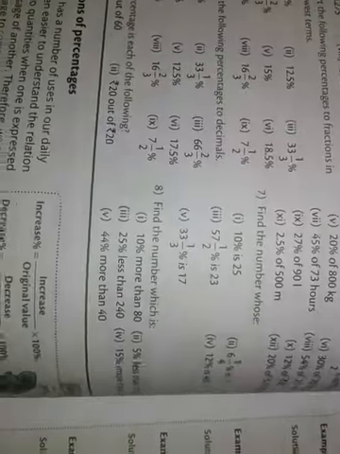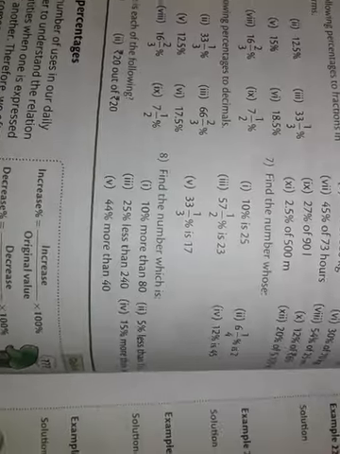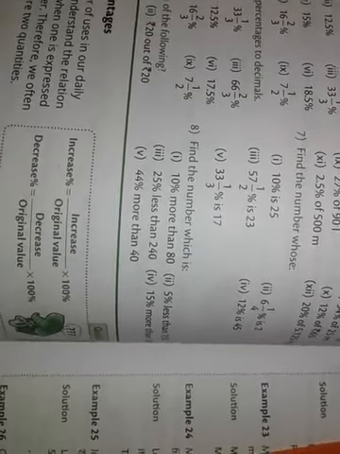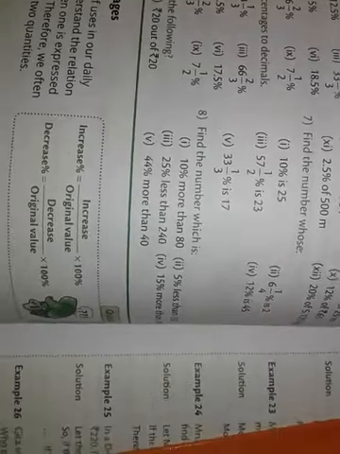Now question number 7. Question number 7 says to find the number whose 10% is 25. So we have to find a number whose 10% is 25. So we assume that number as x and we find it.